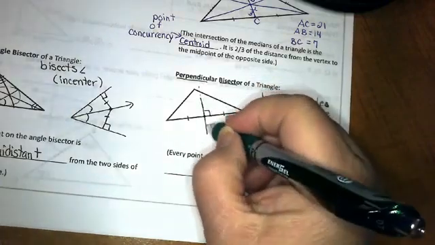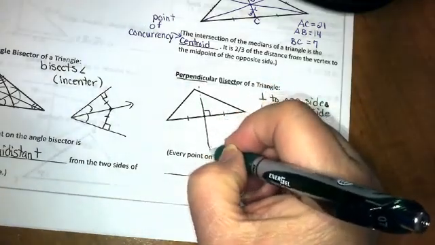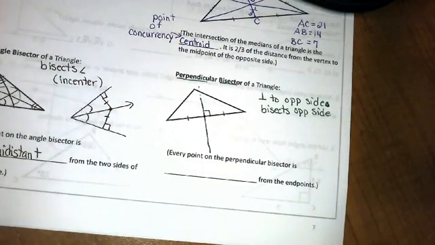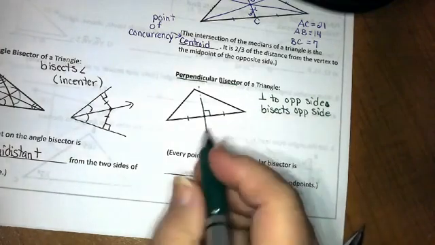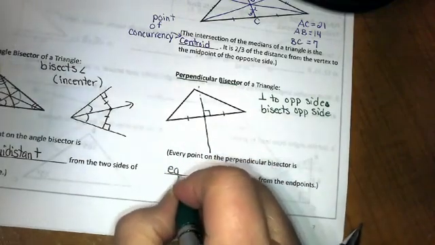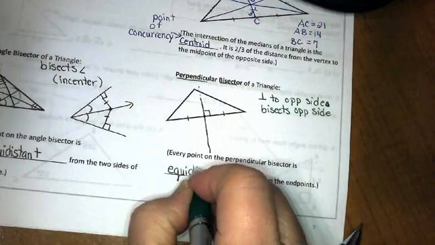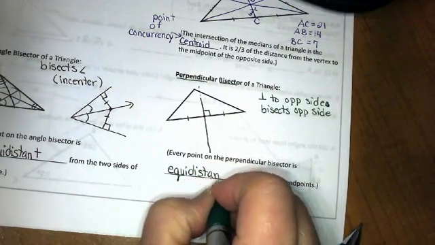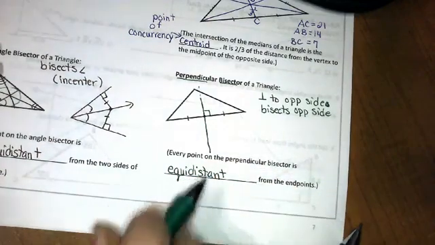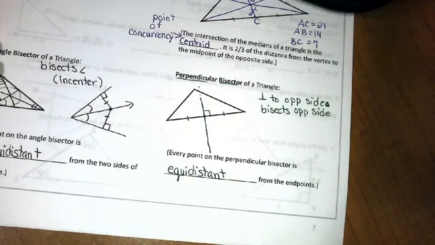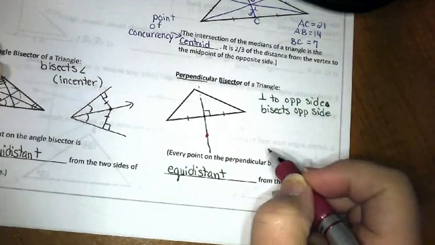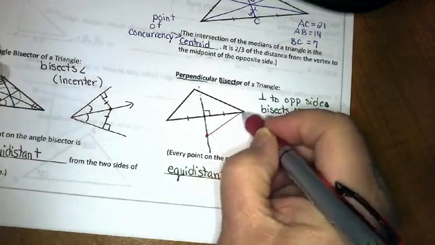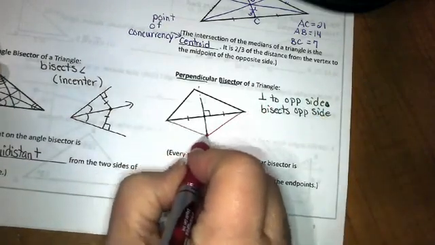Now, here's the little rule that goes with perpendicular bisectors. It says every point on the perpendicular bisector is, I'm going to use that word equidistant again. Remember, that's just what it sounds like. Equal distance. It is equidistant from the endpoints. So let's say I picked a point right here and I measured to this endpoint and to this endpoint.